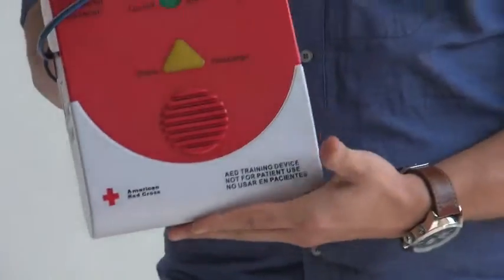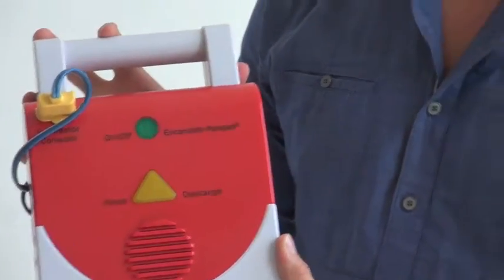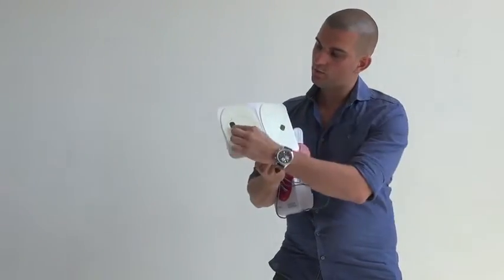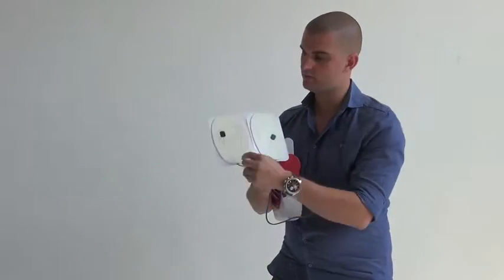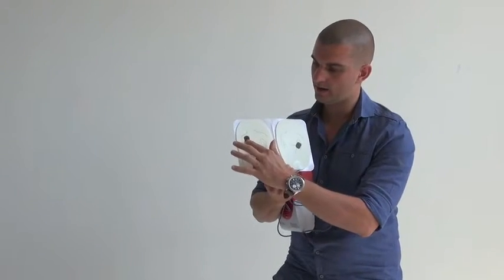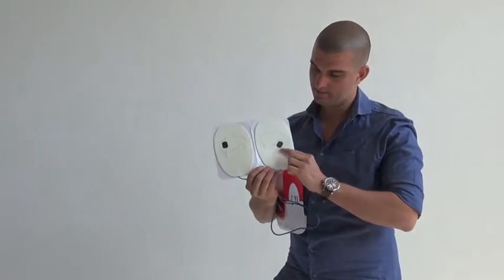Anybody can use these. They're very simple. AEDs come in many different shapes and sizes. They tend to look something like this. There are two main components to an AED. Firstly, the unit, and secondly, the pads, which are connected to the unit. The pads have pictures on them to show you where to place the pads on the patient. For example, in this one, this pad goes on the top right part of the chest. This one goes on the bottom left side part of the chest.